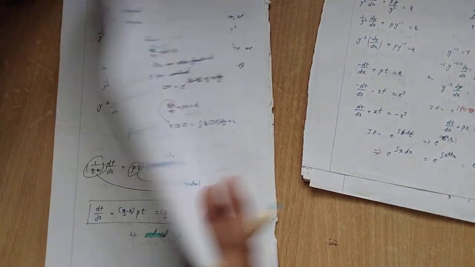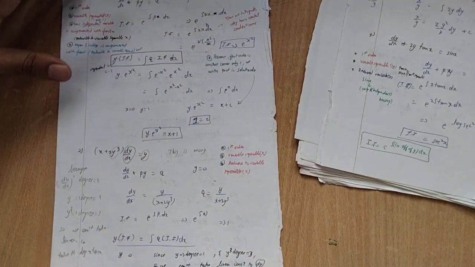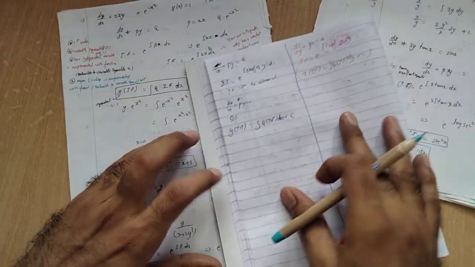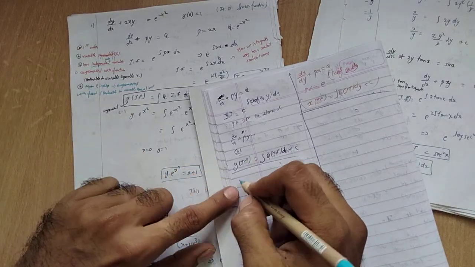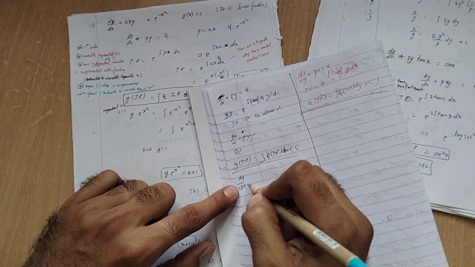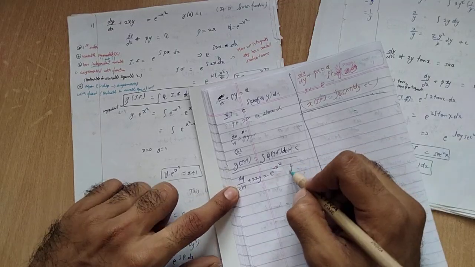Now I'll tell you 1 or 2 questions, so you will have a clear understanding in your mind. Just 2 to 3 questions you can see, and you can just go as it is. So you can see this question: dy by dx plus 2xy equal to e power minus x square. Okay, y of 0 equal to 1.